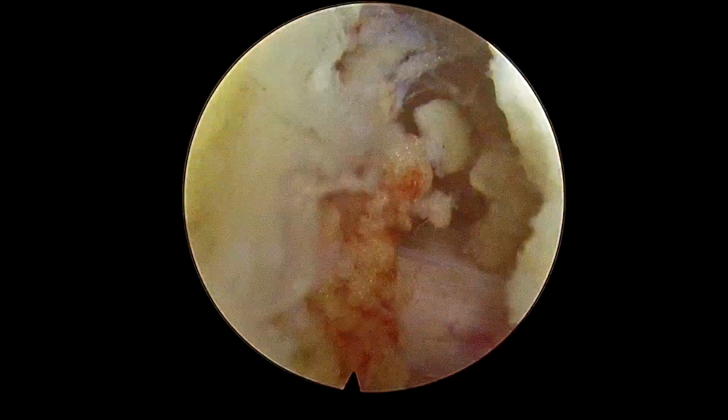So slowly the lateral border of the ligamentum flavum has become visible here. You can see.